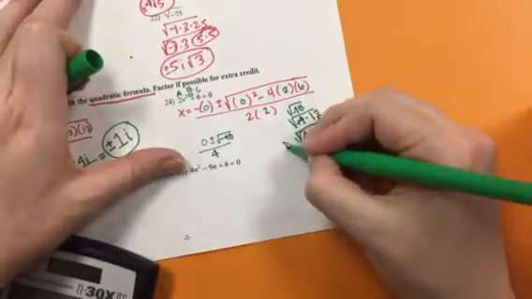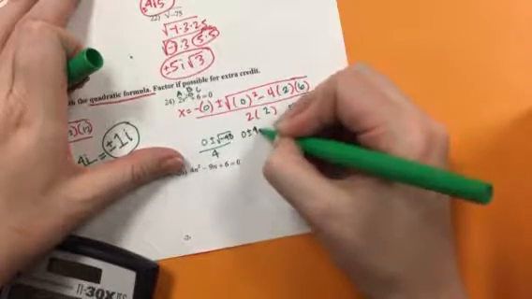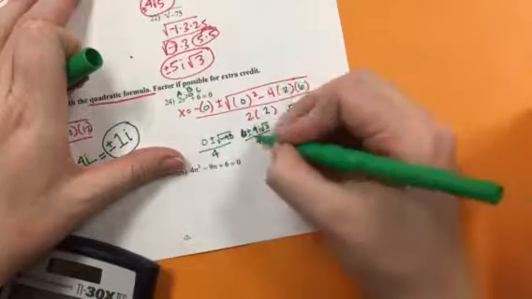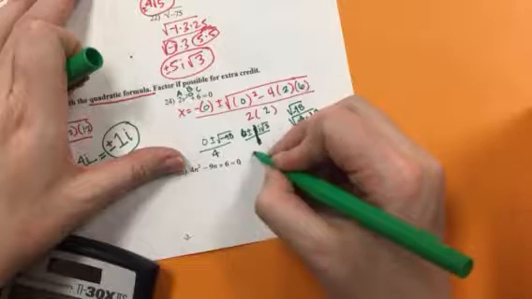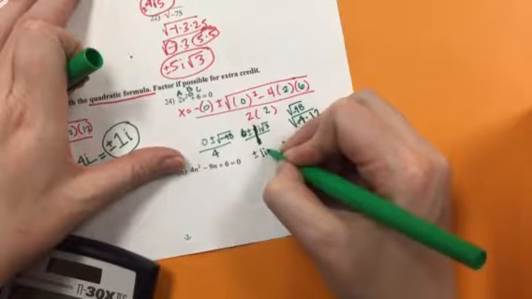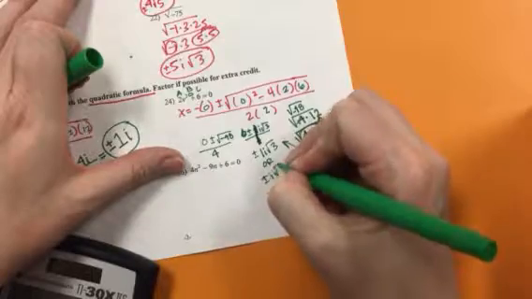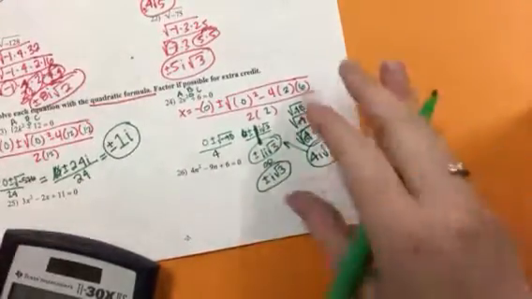So I'm going to replace it up here. 0 plus or minus 4i root 3 over 4. 0 goes away. 4 over 4 becomes a 1. So we get plus or minus 1i root 3. Or plus or minus i root 3. You could choose either solution.